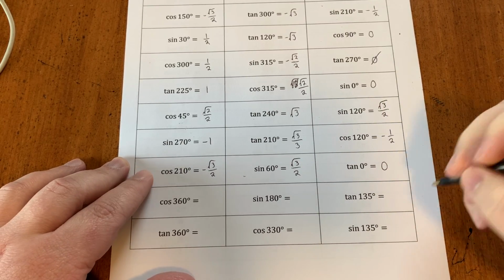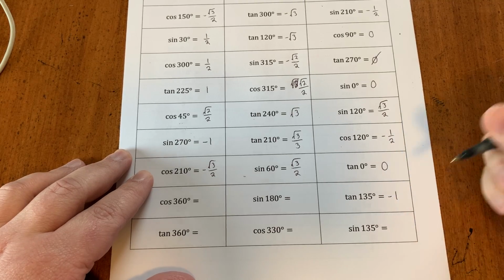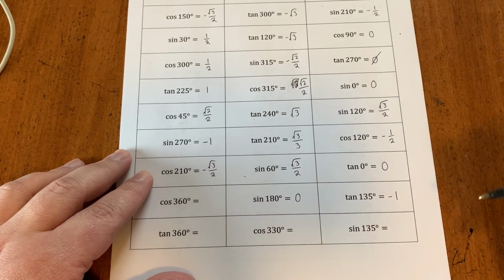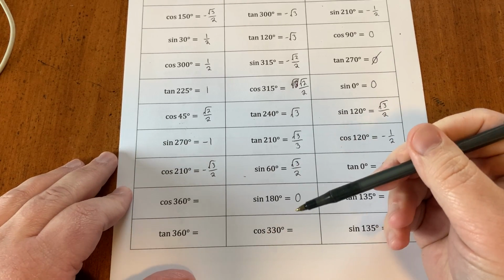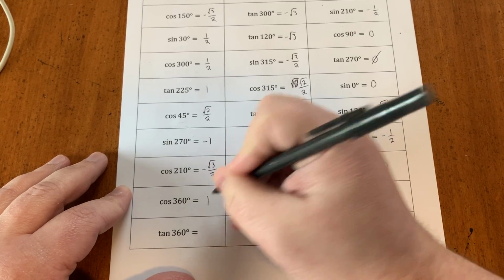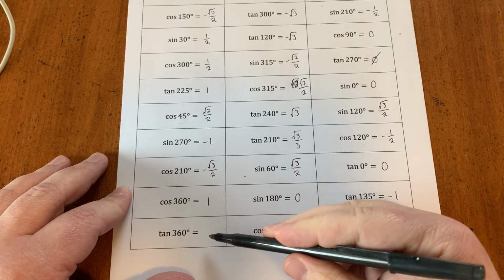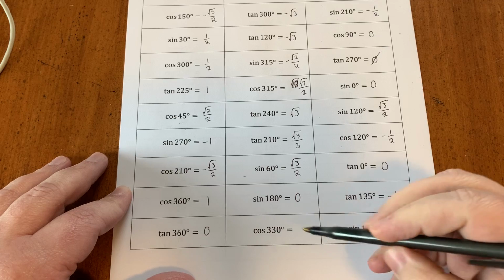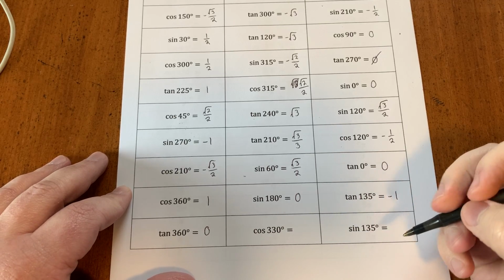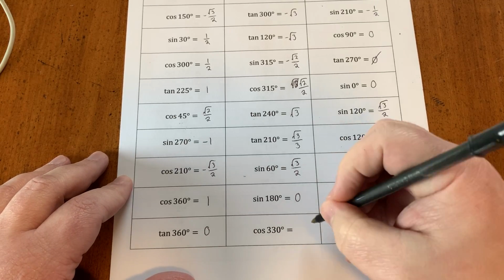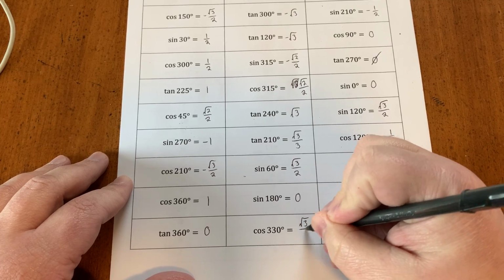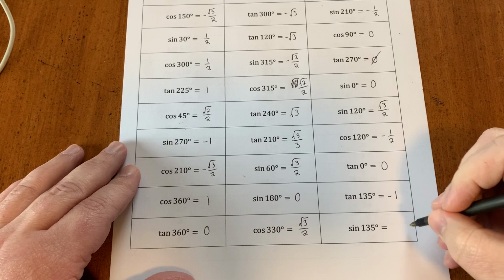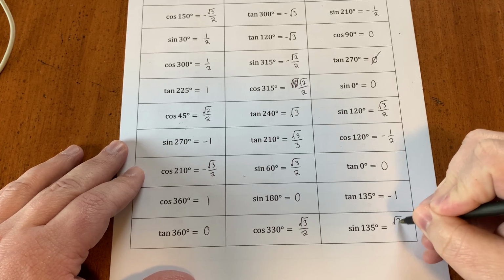Tangent of 135, it's a 45-degree angle in quadrant 2, so it's negative 1. Sine of 180, it's the y-coordinate 180, which is 0. Cosine of 360, it's the x-coordinate 360, which is 1. Tangent of 360, it's y over x, so 0 over 1, which is 0. Cosine of 330, it's a 30-degree angle in quadrant 4, so that's root 3 over 2. Sine of 135, it's a 45-degree angle in quadrant 2, so that's root 2 over 2.